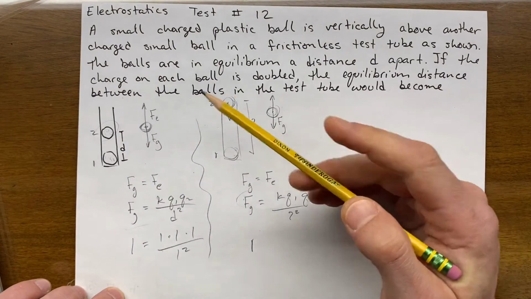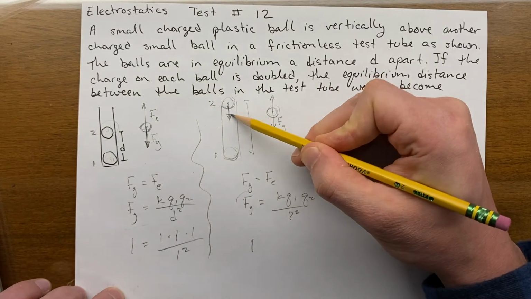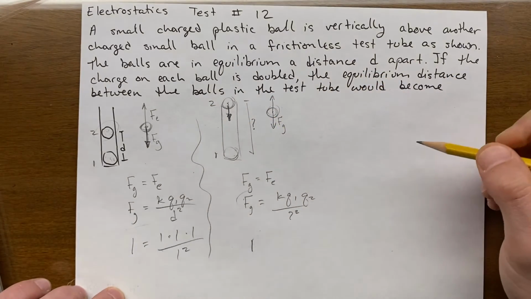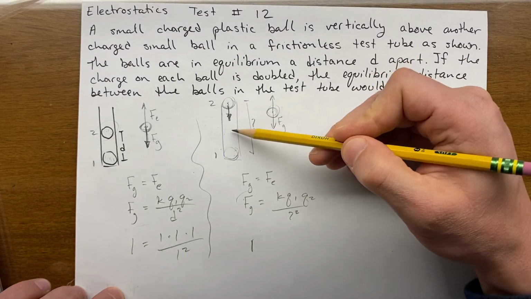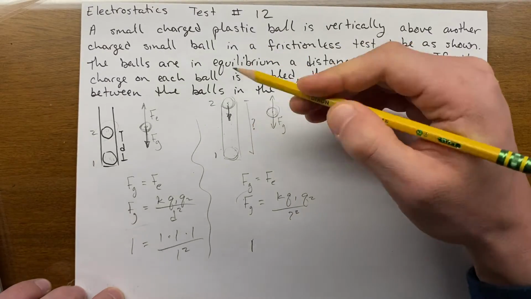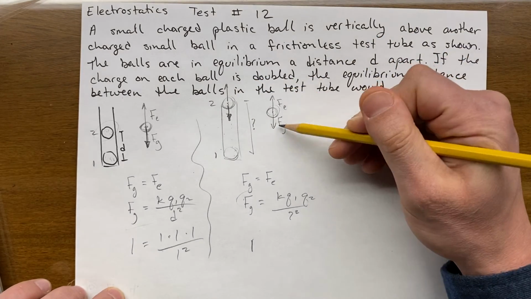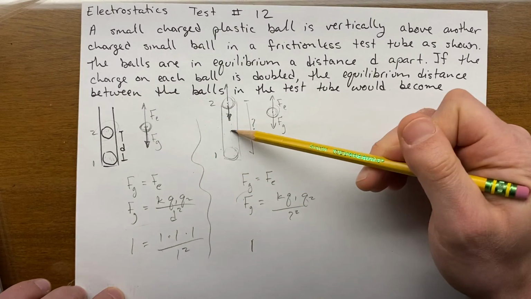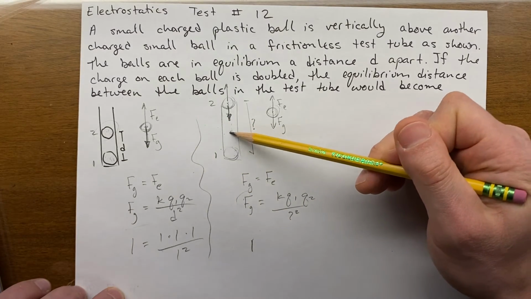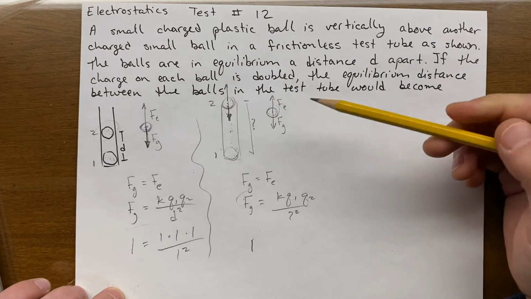The mass hasn't changed. So this downward component of force, this force of gravity, is the same in both places. Okay? So that means we're looking for a point somewhere farther away where our electrostatic force is still equal to Fg. It won't be equal here at the distance d anymore. It's going to be a lot stronger at d. So somewhere farther away, it will be equal to Fg.